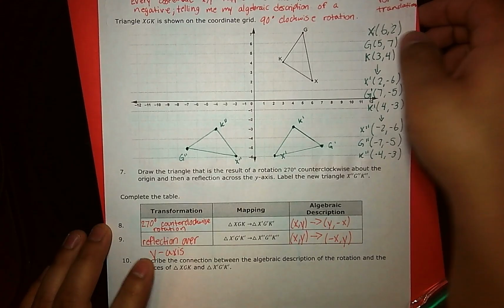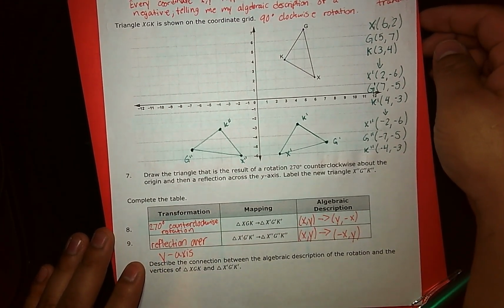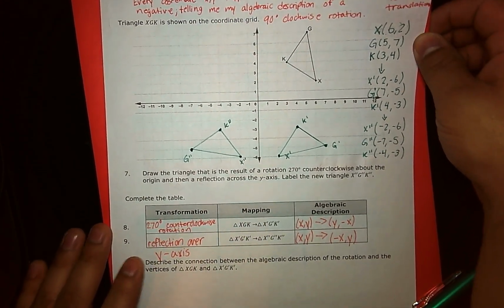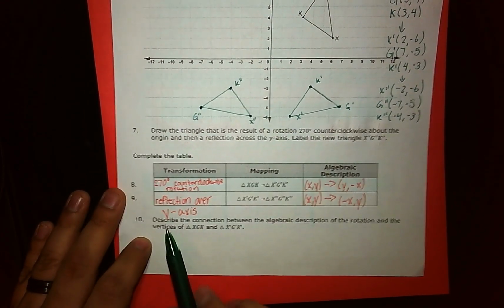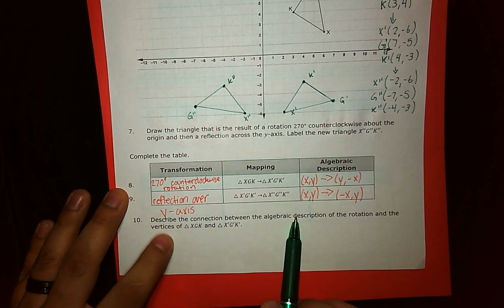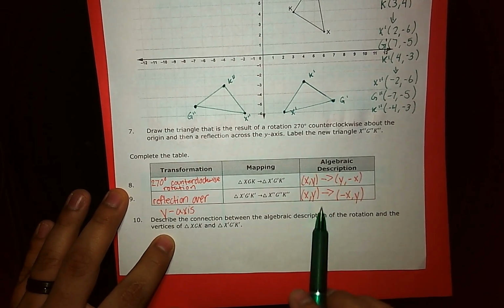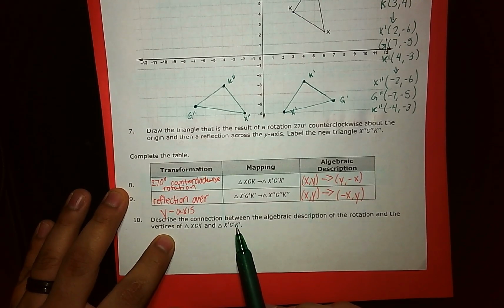In this last question, I'll let you look at that for a little bit longer if you still need to copy it. This last question is pretty simple. It says describe the connection between the algebraic description of the rotation and the vertices of x g k to x prime g prime k prime.